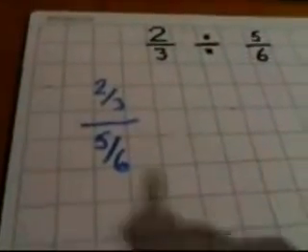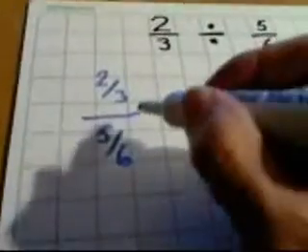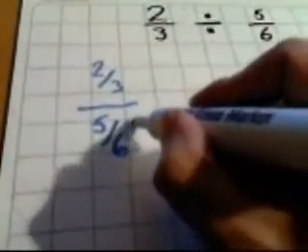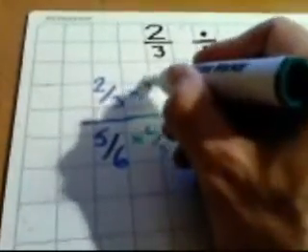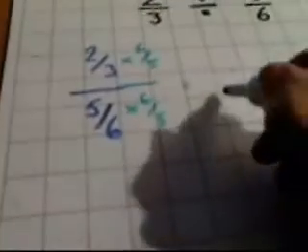So I'm now going to use that as the fraction I'm going to multiply top and bottom by in this example. So I've got a fraction at the bottom, I'm going to multiply that by 6/5. And because I've done that to the bottom, I need to do that to the top. So now we know when we do 5/6 times 6/5, that works out to be 1.